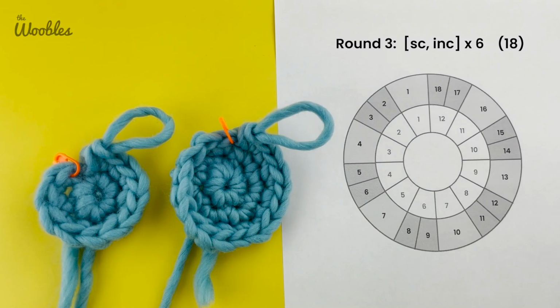In this video, I want to take the time to teach you how to read a pattern by explaining what we're about to do in round 3. So for round 3, we are going to do the sequence of a single crochet stitch followed by an increase stitch a total of 6 times, which will create a total of 18 stitches.